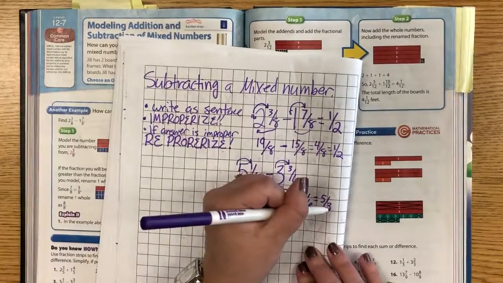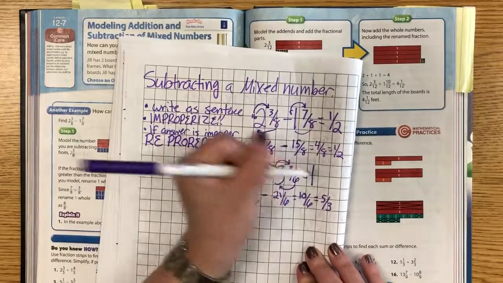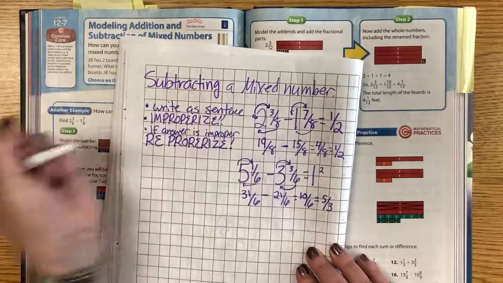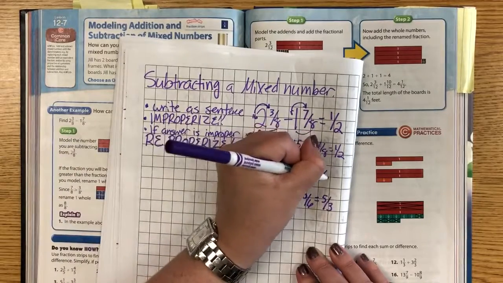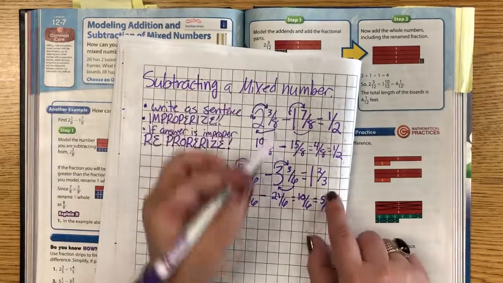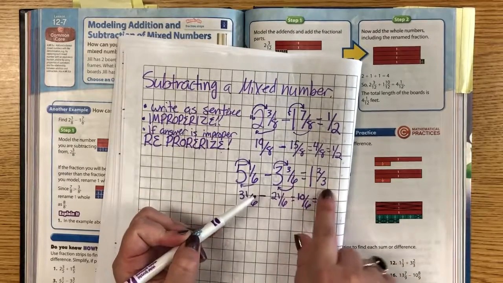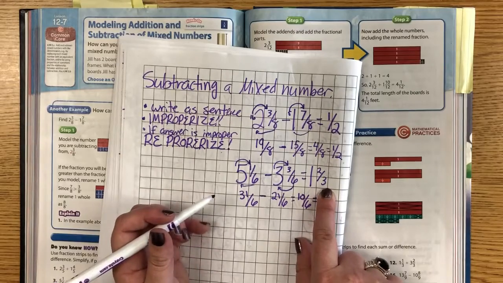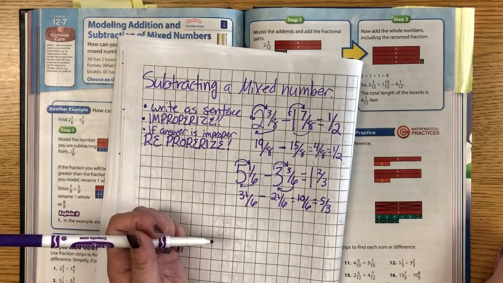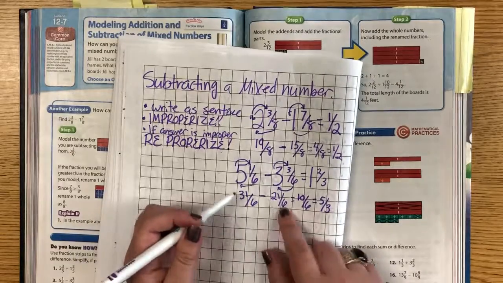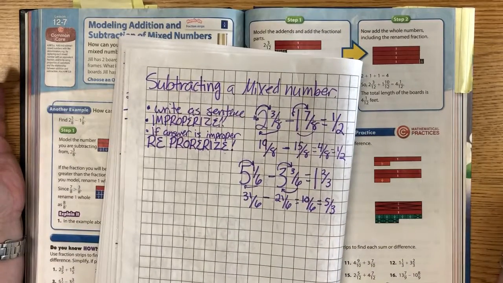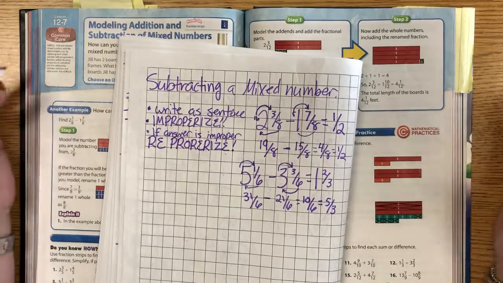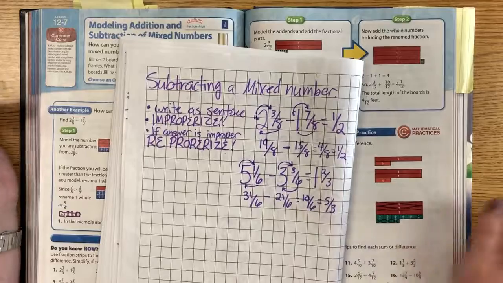Meaning, how many times can 3 go into 5? Once. What's left over? 2 out of 3. I'm keeping that denominator. So now it doesn't quite match, but it is correct because it has been simplified. And that's what it asks us to do. Okay, so subtraction is a little bit more tedious. You kind of have to take it apart and put it back together again. But it sure does make it a lot easier.